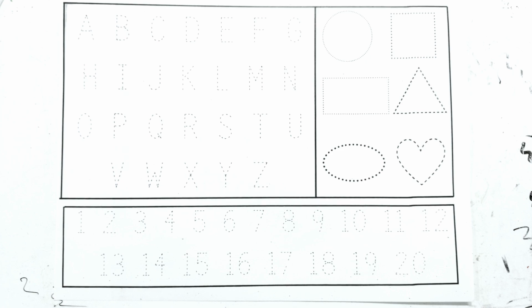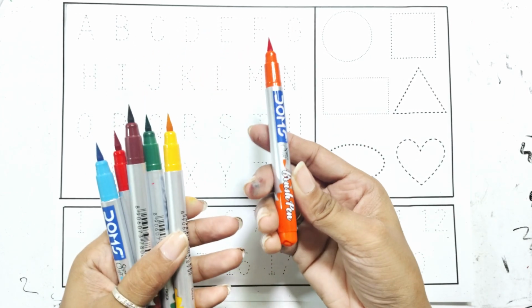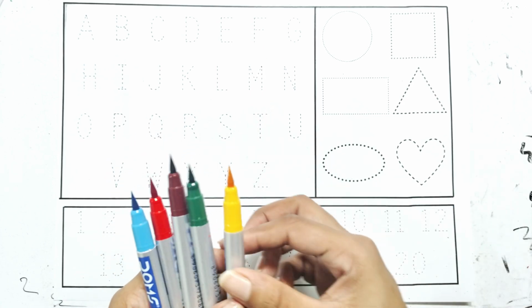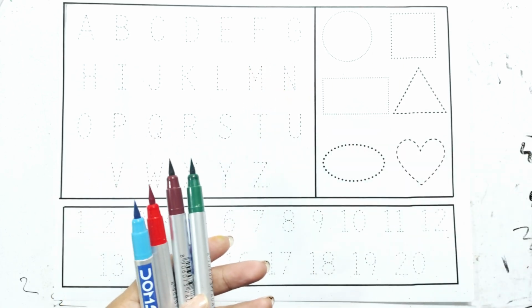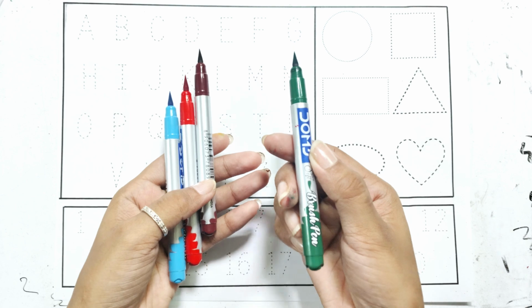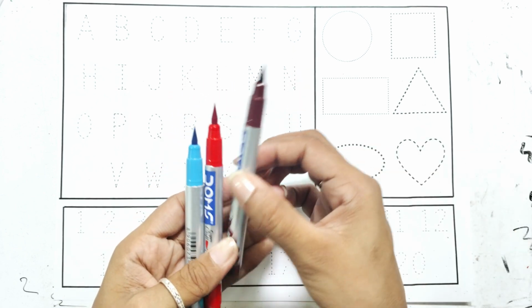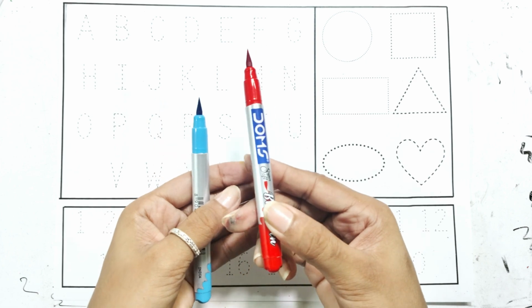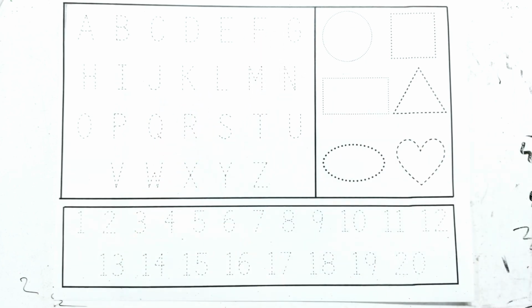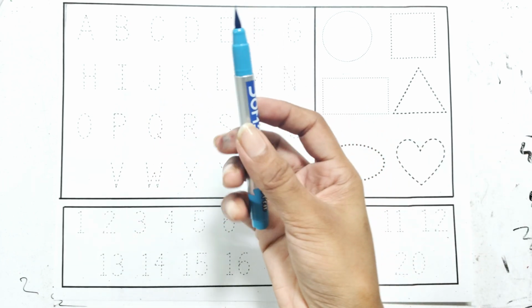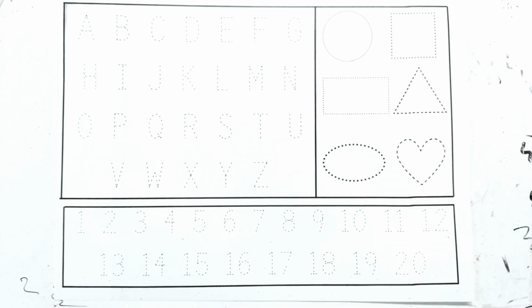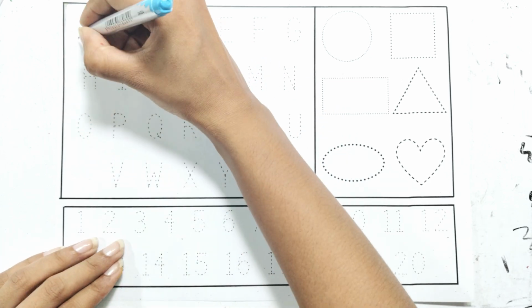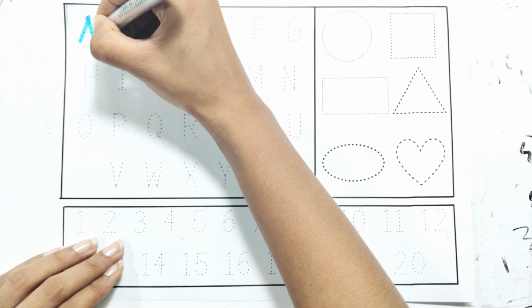At first, say with me the name of color: orange, yellow, green, brown, red, sky blue. Write with me A.